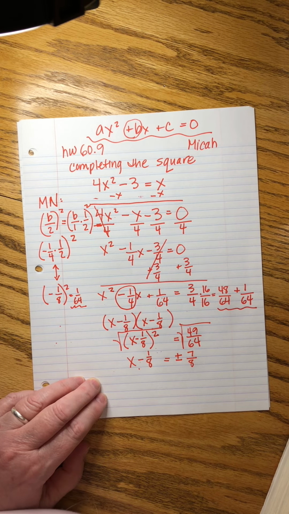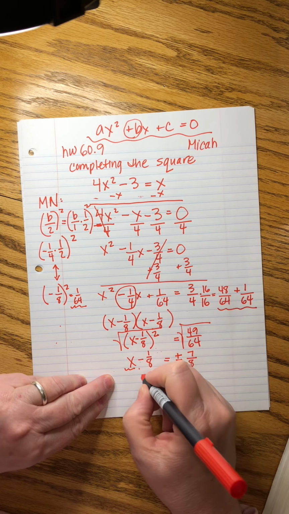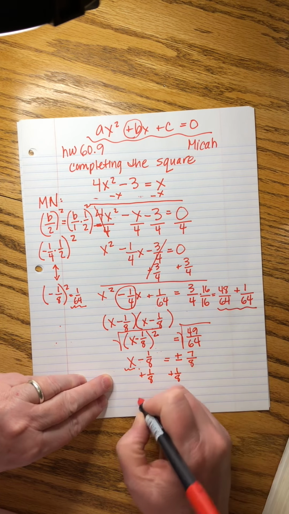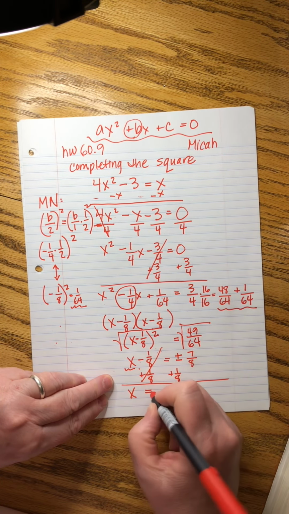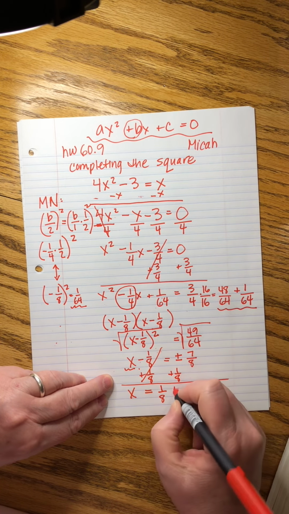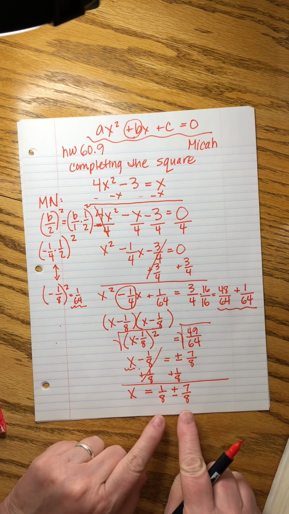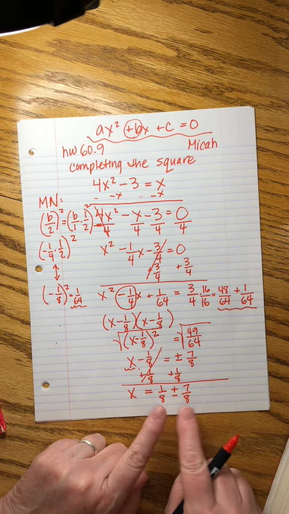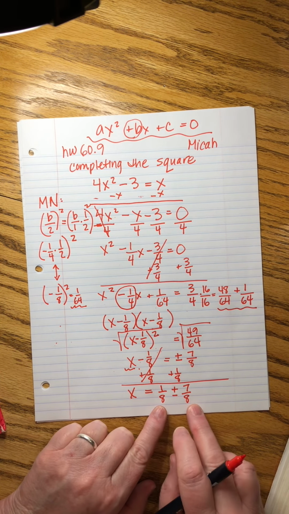And now we are ready to, let's see, we've almost got x by itself. We need to add 1/8. That cancels. X equals 1/8 plus or minus 7/8. Now, these are just nice little fractions with even matching denominators. No radicals, no complex numbers. There's nothing creepy in here. So we can actually do that.